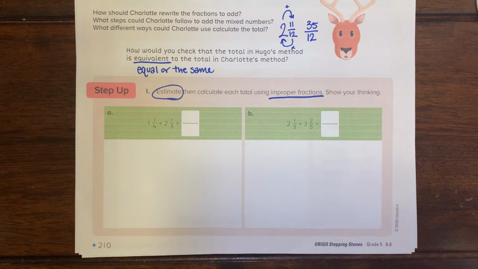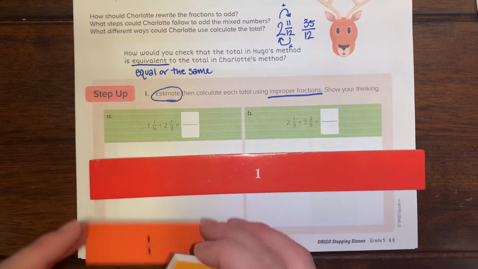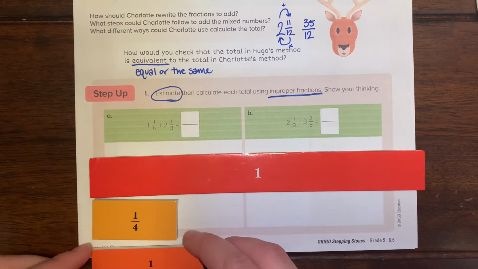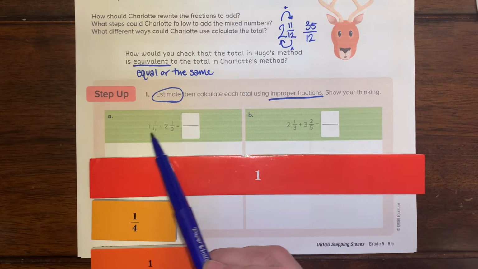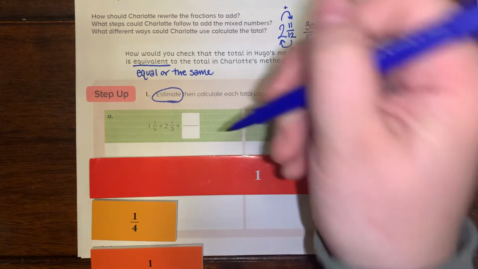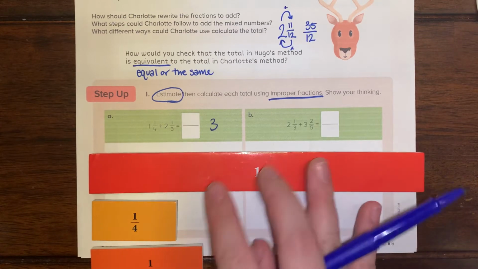So let's think about this logically. We're going to use our fraction strips again. We're going to be using fourths and thirds. Oop, there we go. Fourths and thirds. All right. So our whole numbers show that we've got 1 plus 2. So 1 plus 2 is 3. Okay. And then we've got 1/4 and 1/3 that we would add together.